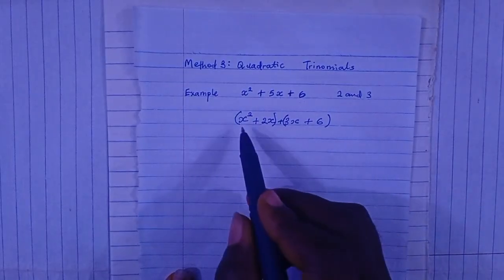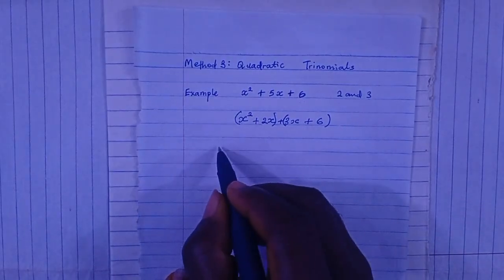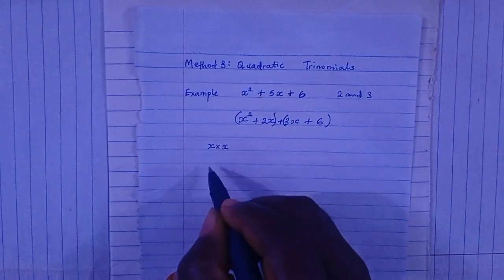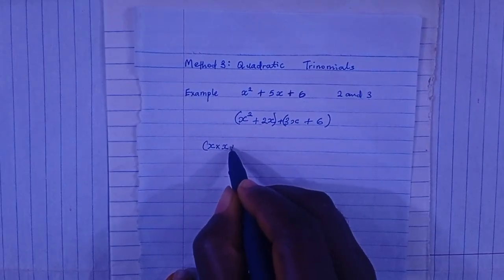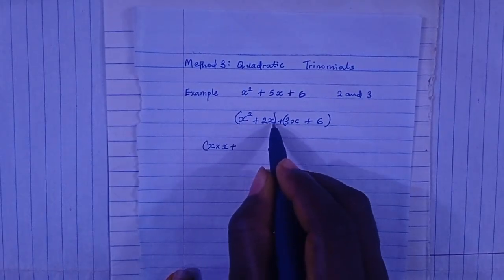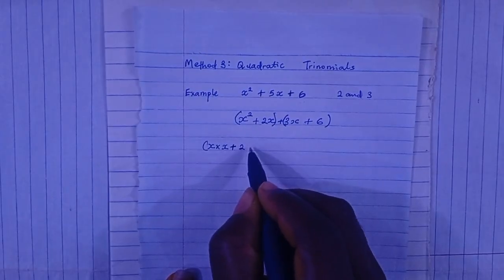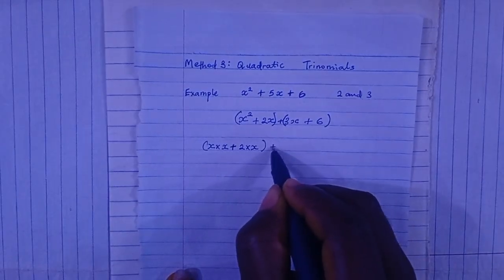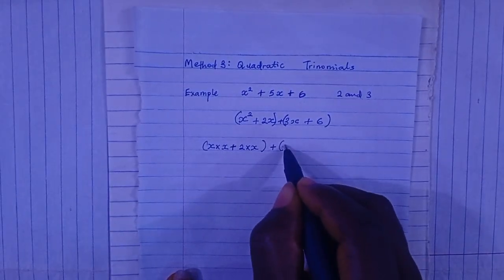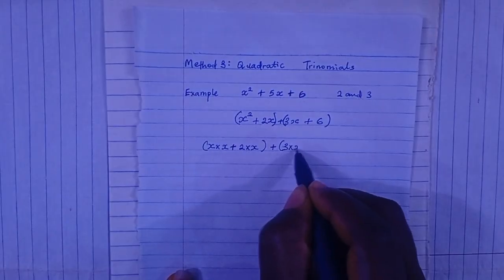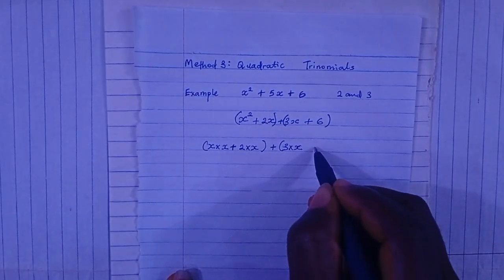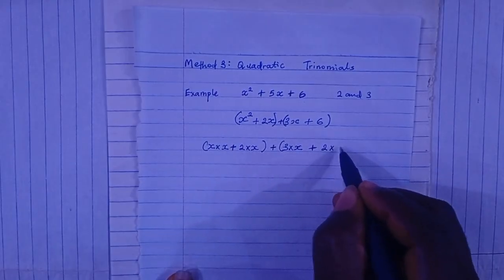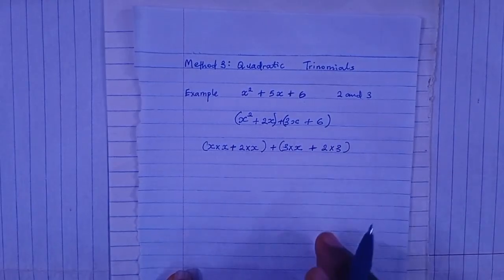Already, we know that x squared is simply x times x, plus 2x is simply 2 times x, plus this one is simply 3 times x, plus this is simply 2 times 3.